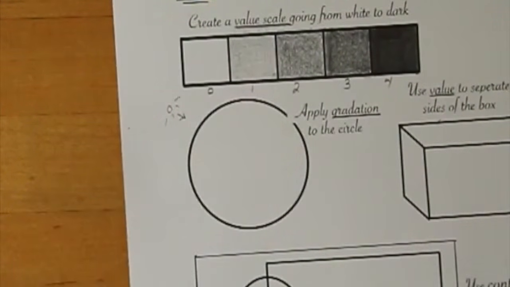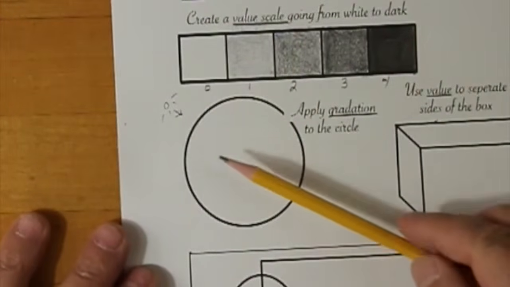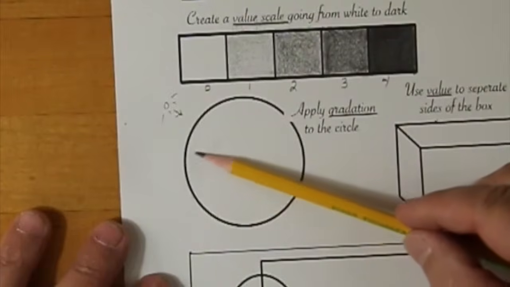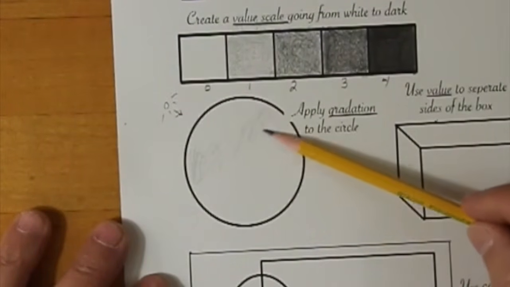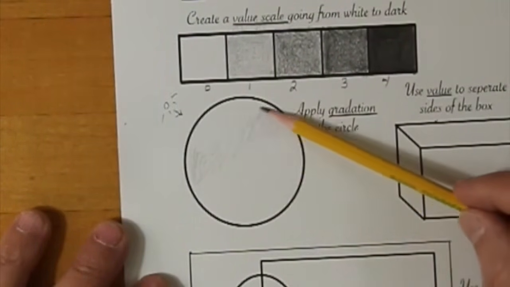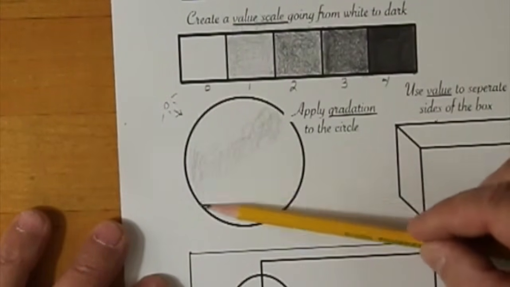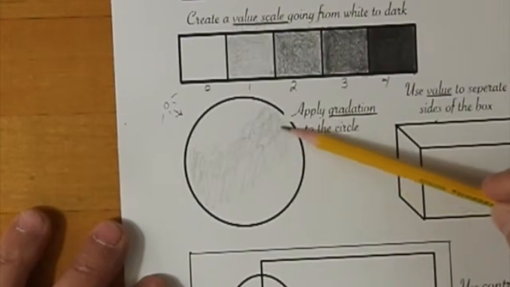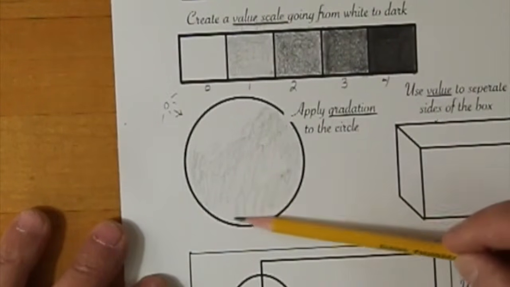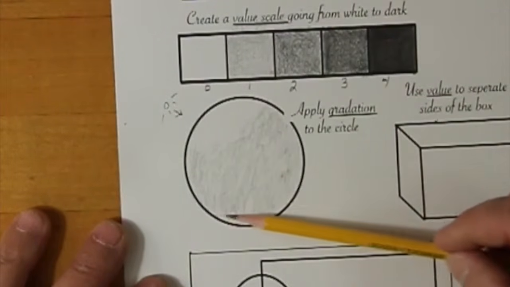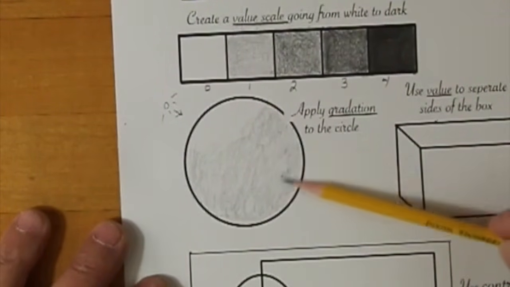Okay? The best way to do that, again, use the side of the lead and start off with a really nice light value, leaving that area white. So I can fill up this entire area with my light value, with the exception of that little area there where it's going to be our highlight. Okay, so in this case, our highlight is going to be white.